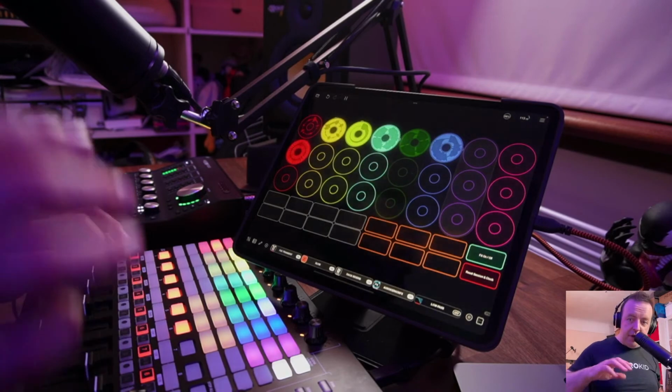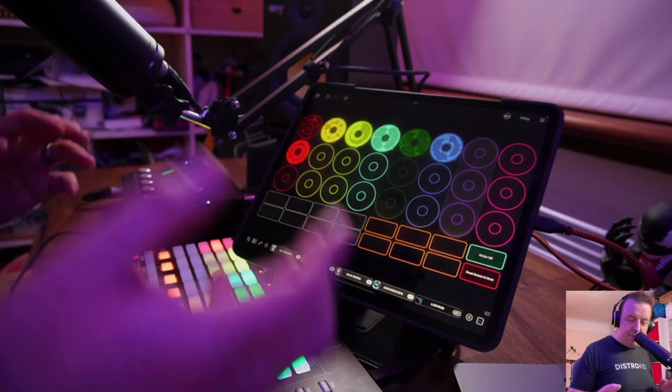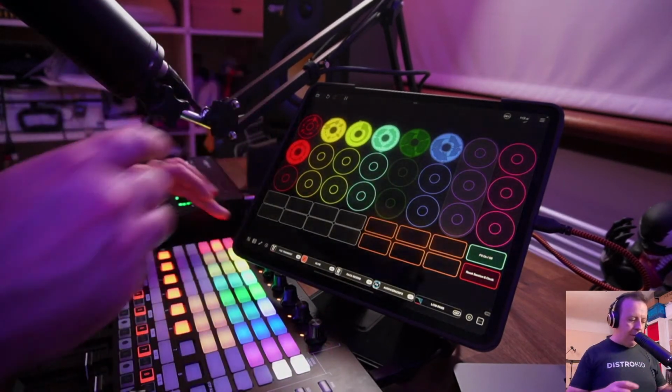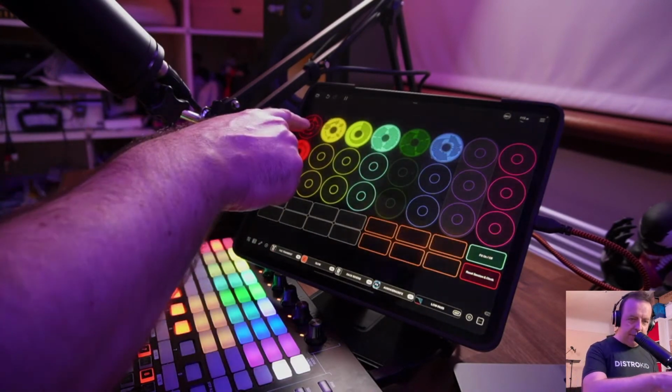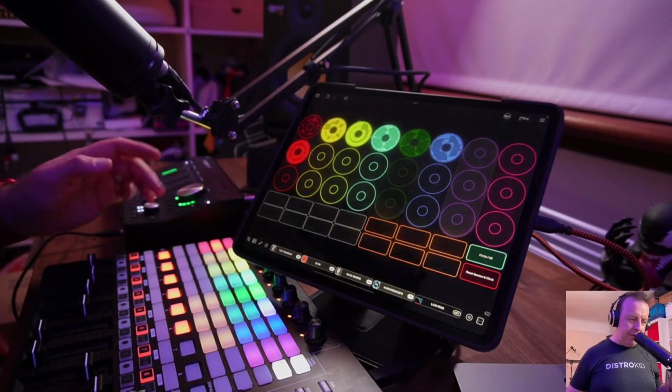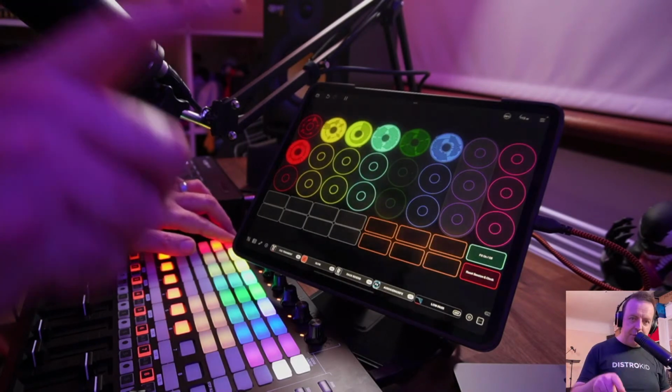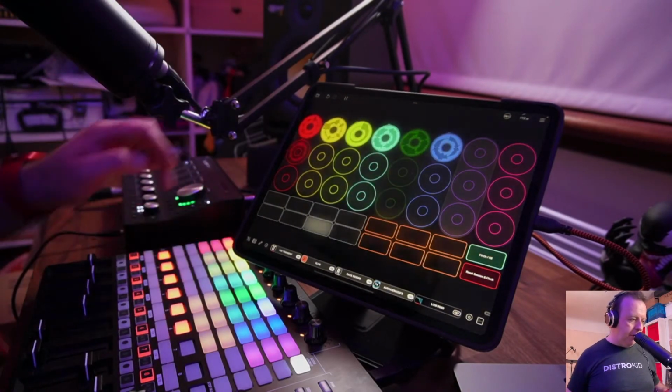So you can have different lengths of loops for different loops, it doesn't matter, but then obviously when you go back to this one, which is this one, then that will cancel the other one out and go back to the original beat. You see it's still playing in the background, so here we go.